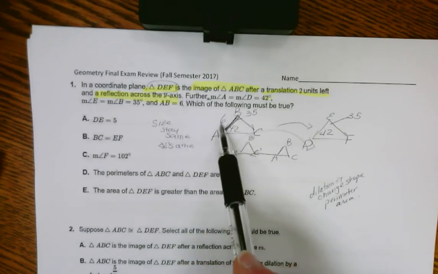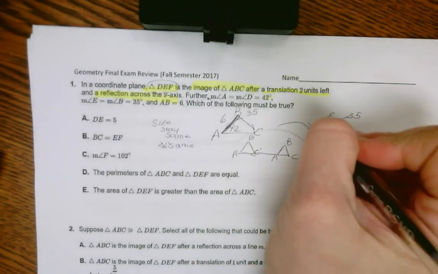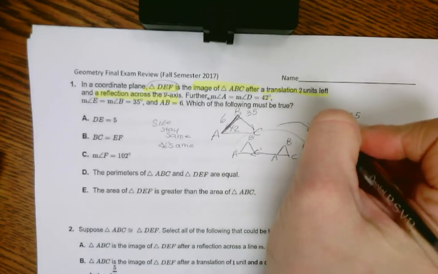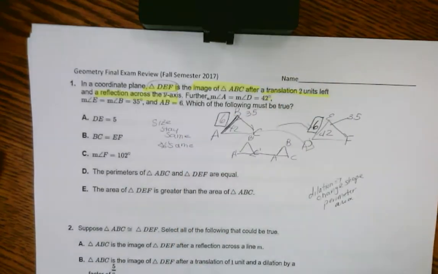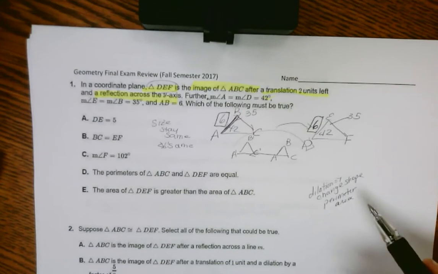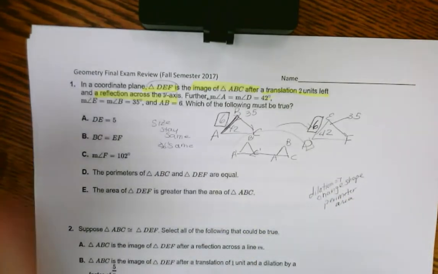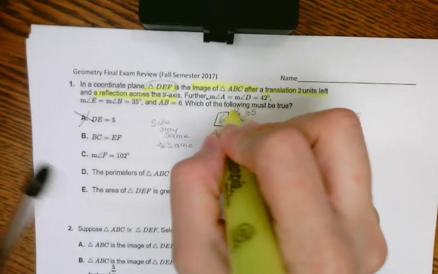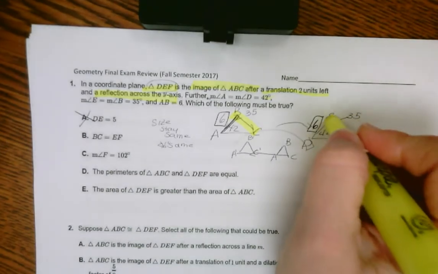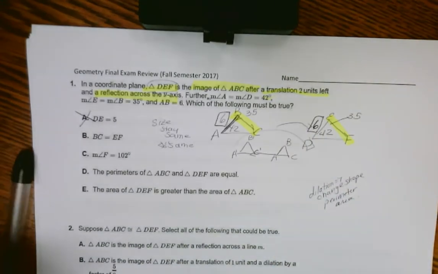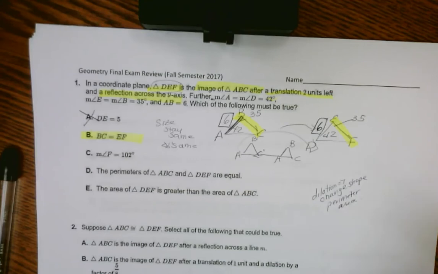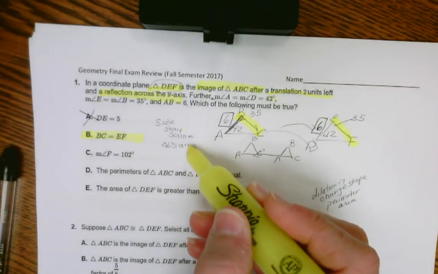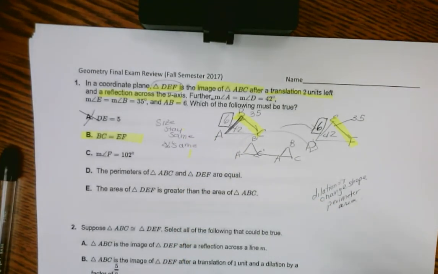So for AB to be 6, this also has to be 6. Okay, and it has to be 6 because, again, no dilation happened. Everything stayed the same. So for DE to be 5, we know that that can't be true. For BC, well, let's use my chart. Here's BC. BC is equal to EF. Well, we know that that has to be true simply because, again, the size stays the same and the angle measures stay the same. It says that angle F is 102.